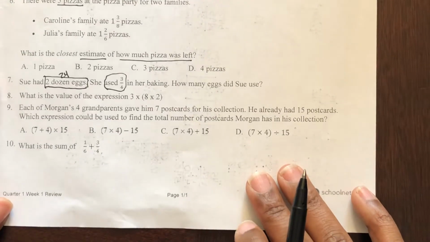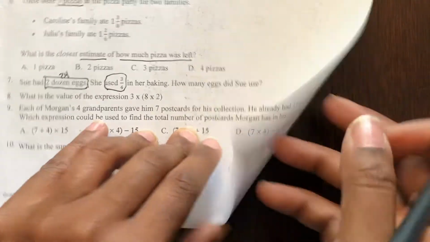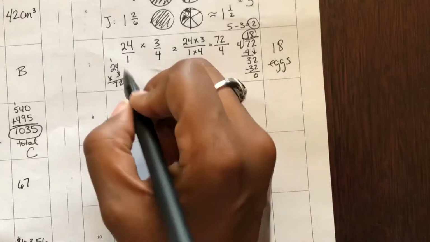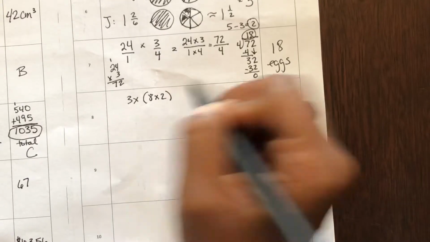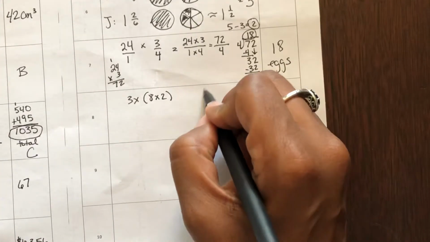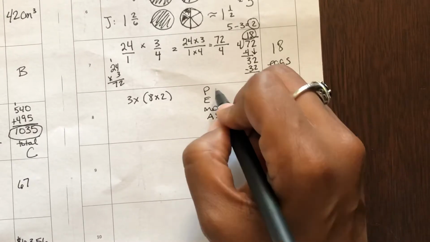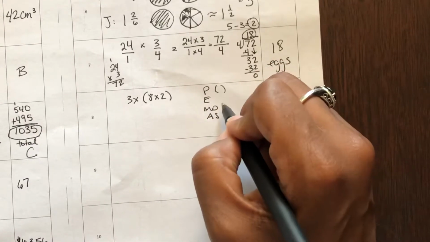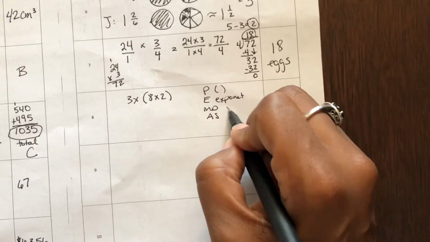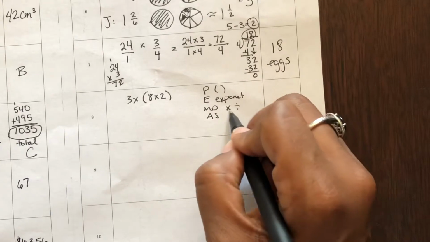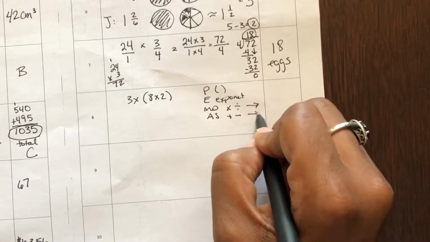All right, what is the value of the expression 3 times parentheses 8 times 2? So I'm doing 3 times parentheses 8 times 2. You guys learned in elementary school about please excuse my dear Aunt Sally, which means I start with the parentheses and then I do the exponent, then I do multiplication and division from left to right, and then I do addition and subtraction from left to right.